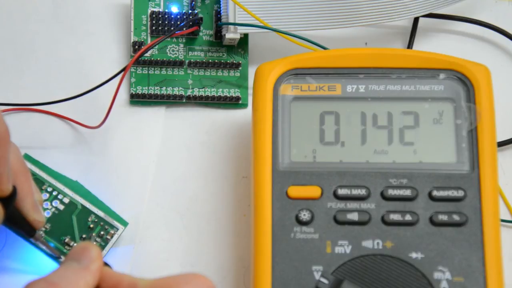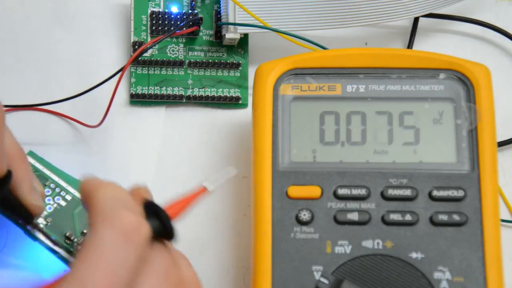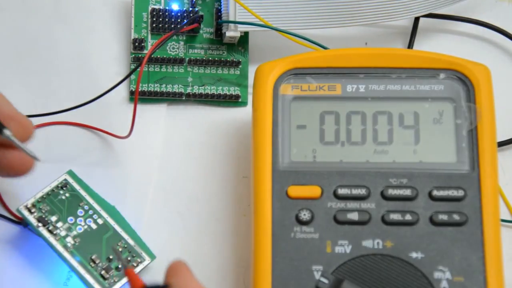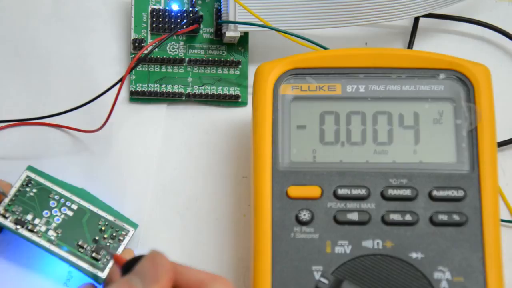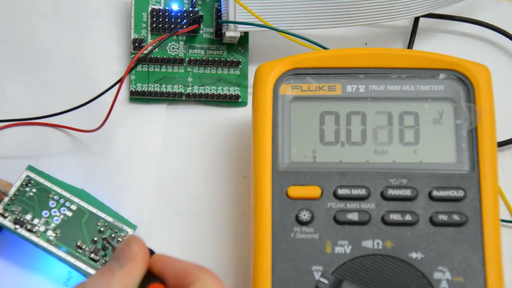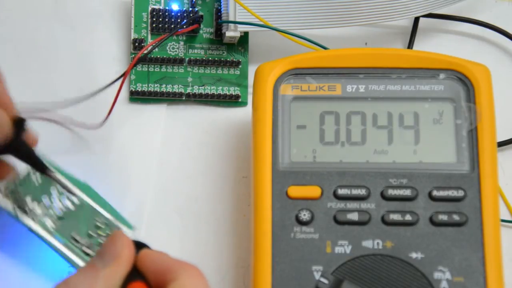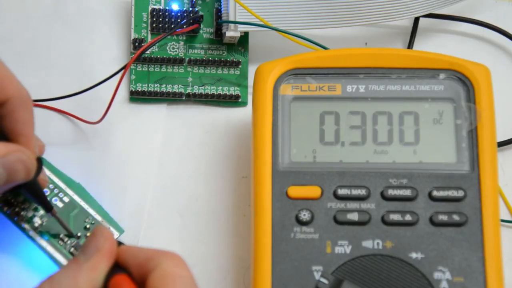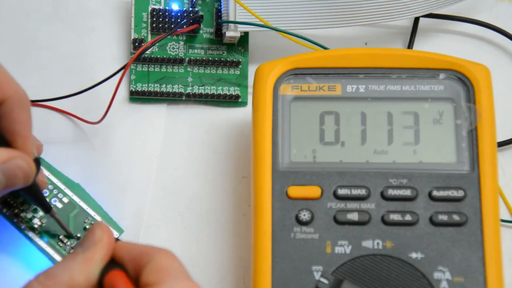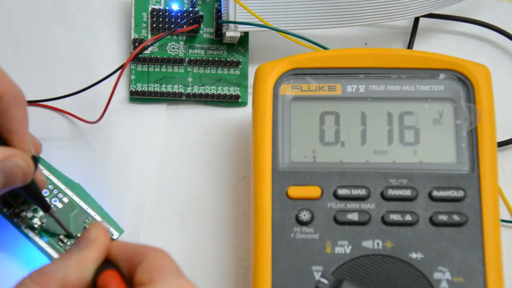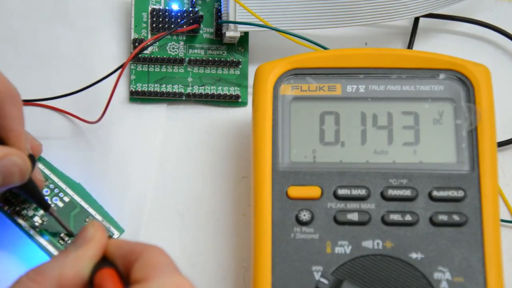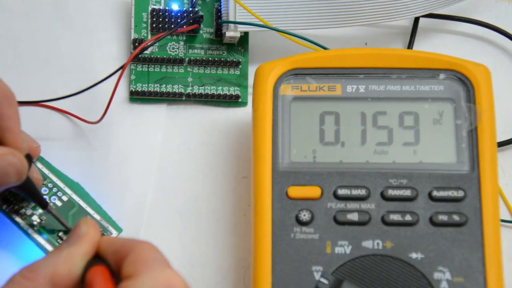So that's clearly far off the 30 millivolts I should have here. Let me measure that again, because this might also heavily depend on where I put my ground. So let's try and put the ground here. And it's still 100 millivolts. So that is clearly not the way it should be.